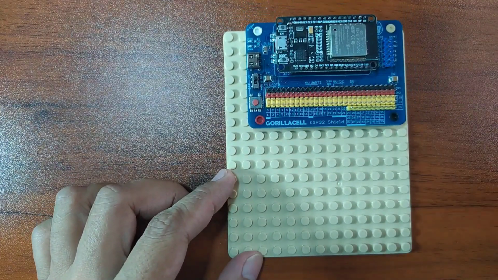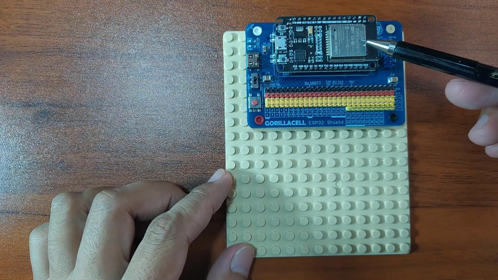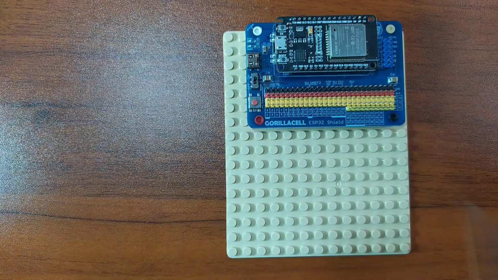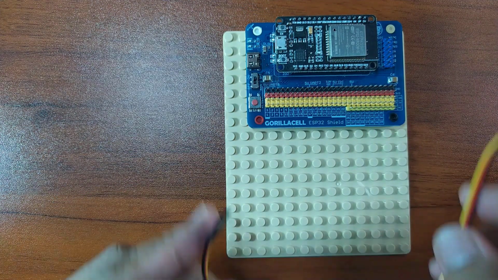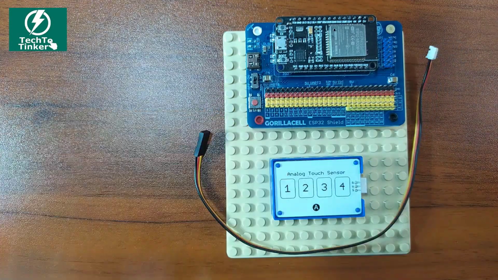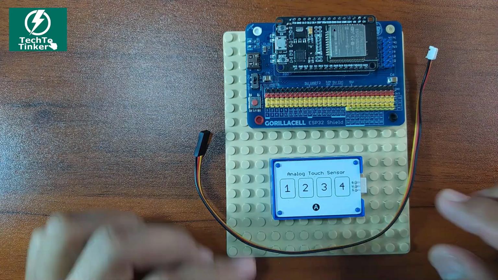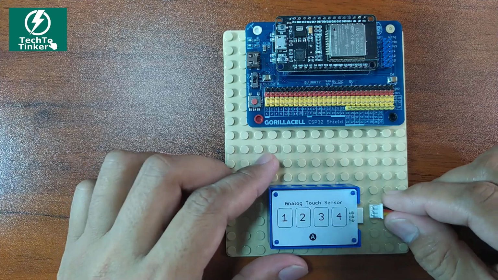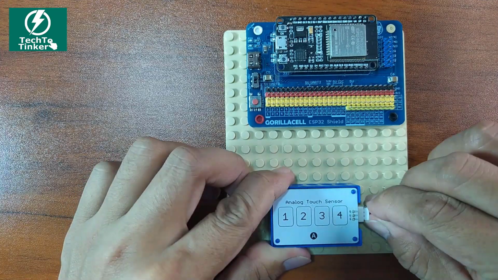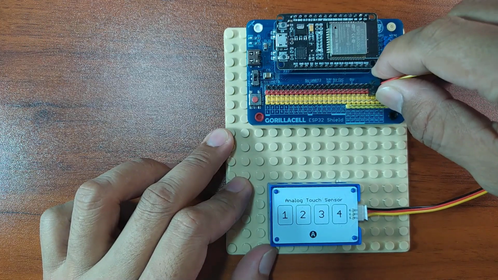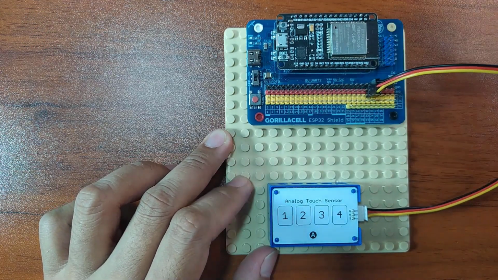In order to follow this lesson, you will need an ESP32 development board, a Gorilla Cell ESP32 shield, 3-pin DuPont jumper wires, and of course, the analog touch sensor module itself. Now let's assemble our demo circuit by attaching the DuPont jumper wires to the analog touch sensor module, and attach the other end of the DuPont jumper wires to the ESP32 shield.